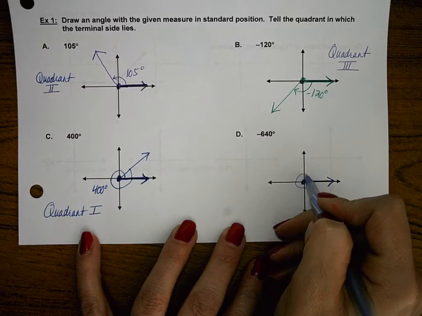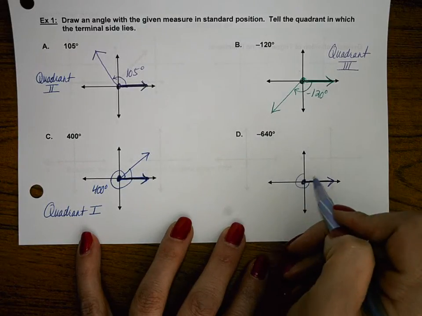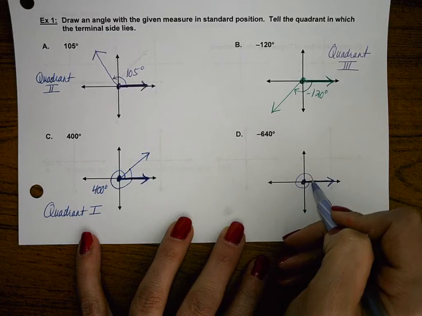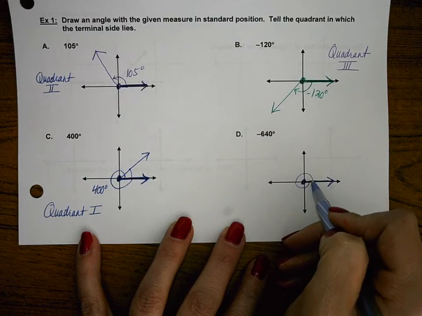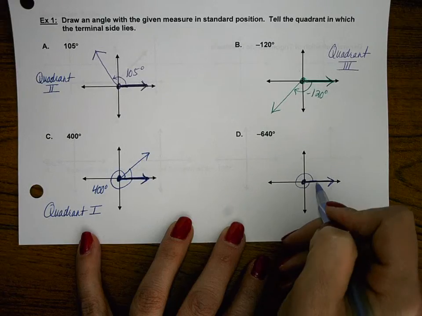All right, where am I when I'm right here? Negative 270. So am I going to get back to here? Yep. What am I at now? Negative 360. Do I get to the next one? Yep. What am I at now?